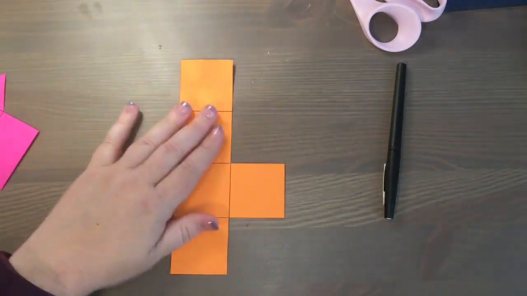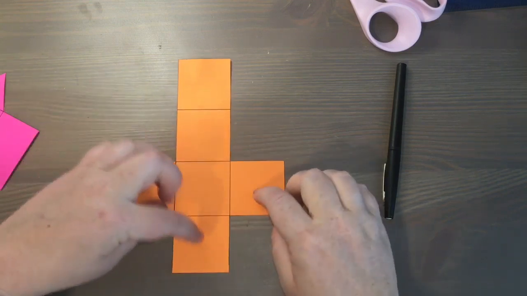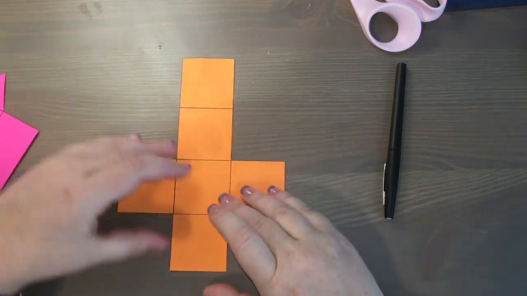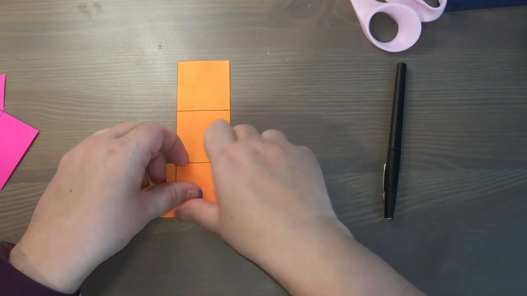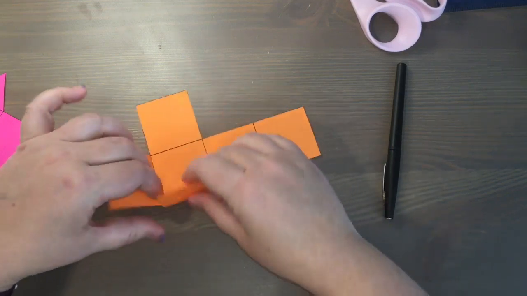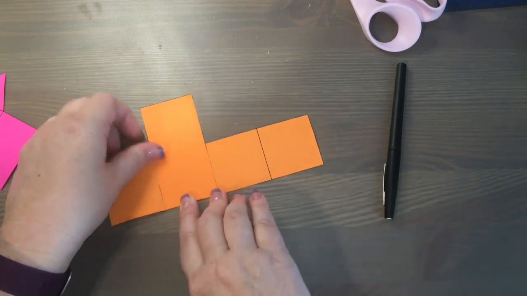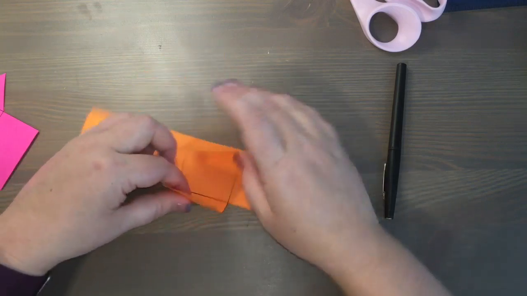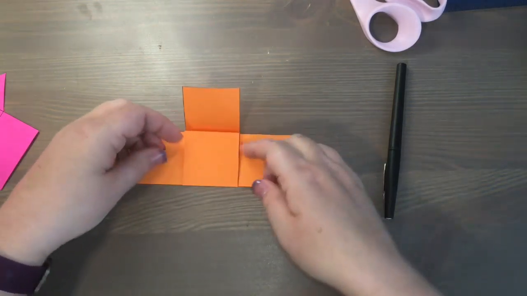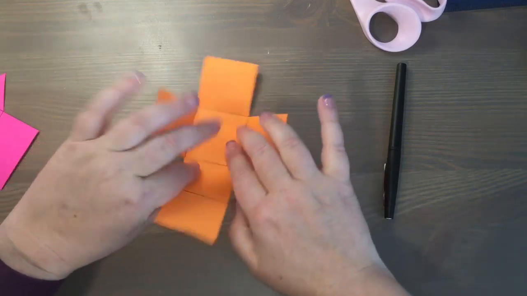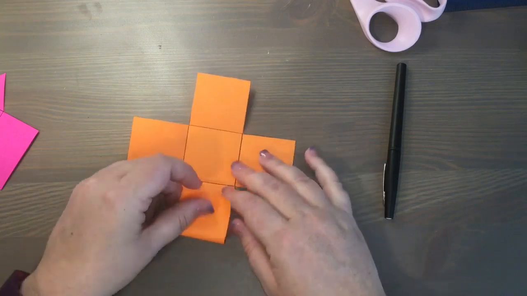A cube is very similar to a rectangular prism, but all of the sides are congruent. So they're all equal. They're all squares. So all sides, all faces are congruent. So when we fold this up, there's not really a base because they're all the same. They would all be exactly the same. So there's not a lot of information to write on this one. We're just going to fold this up.